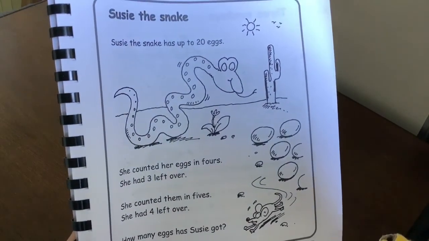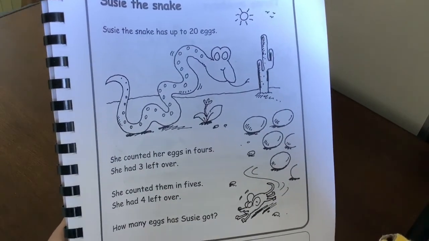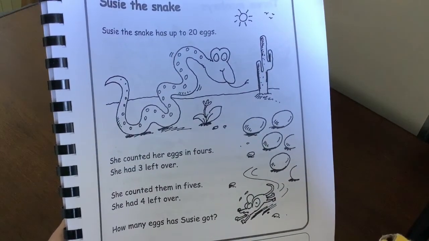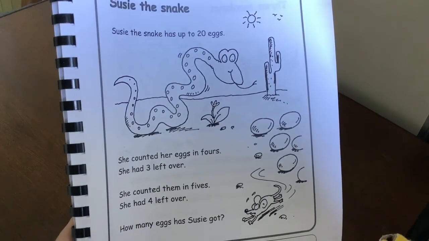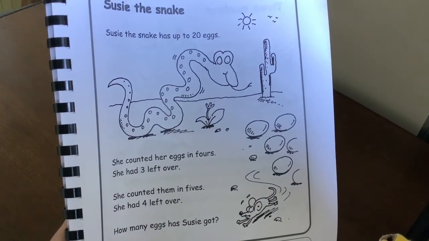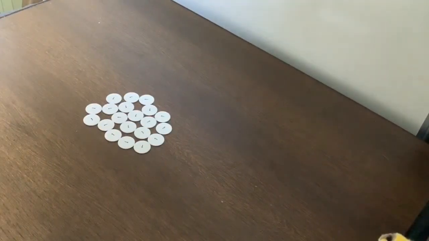How many eggs has Susie got? Let's read that one more time. Susie the snake had up to 20 eggs. She counted her eggs in 4s. She had 3 left over. She counted them in 5s. She had 4 left over. How many eggs has Susie got? Have a go. Did you work out that Susie the snake must have had 19? Let's have a look at why.